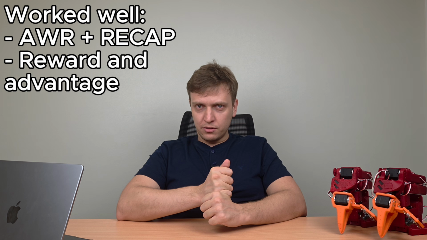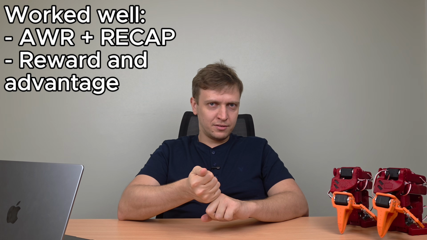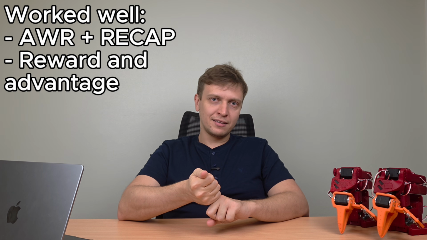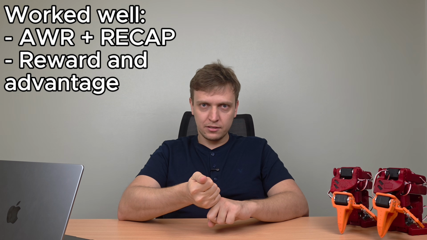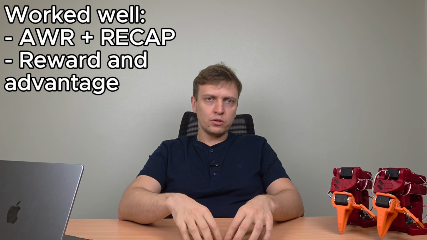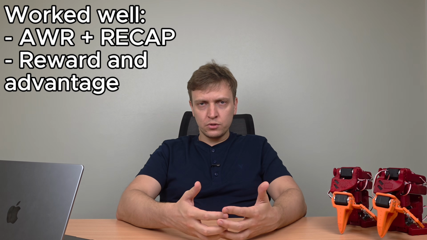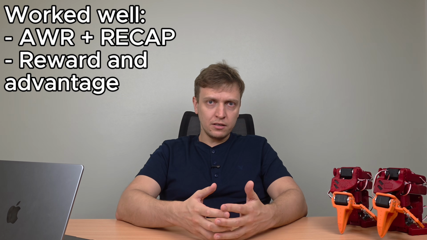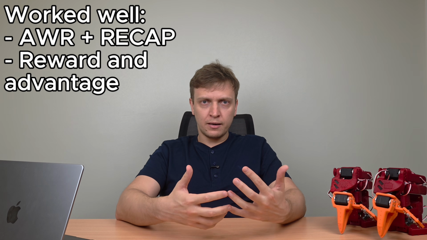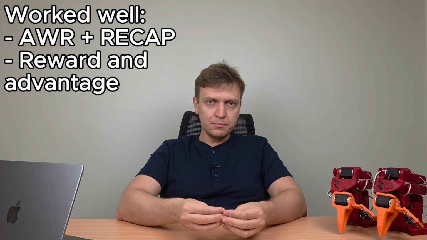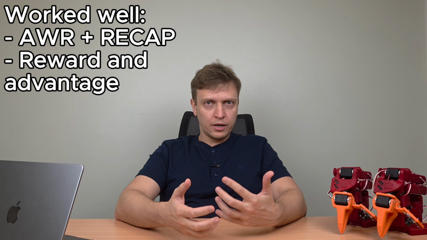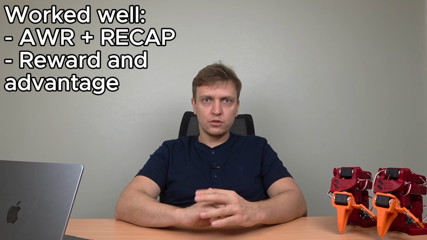Second, I like how I constructed this reward and advantage. I'm pretty sure it's not the optimal way. I'm pretty sure there are some mistakes, and I can actually improve the way it's working. But I believe that all the components that I described are very important. And if you use these components and experiment a little bit, then you can find a very good setup that really allows you to train your policy for many different problems.